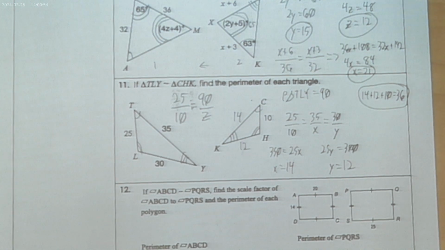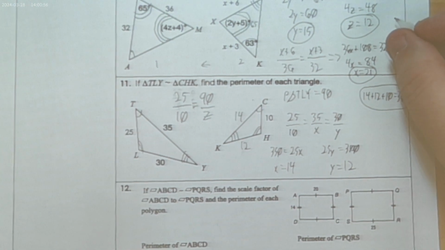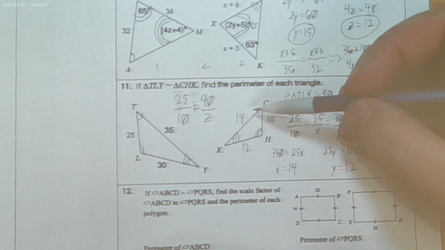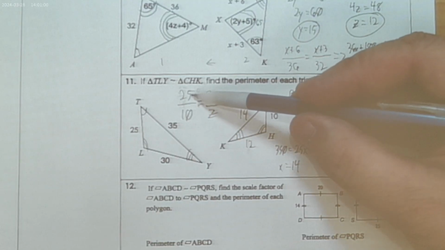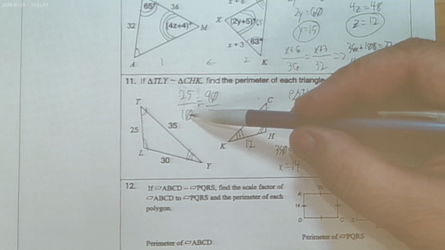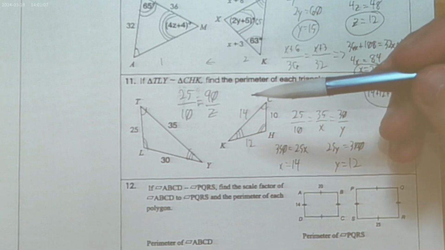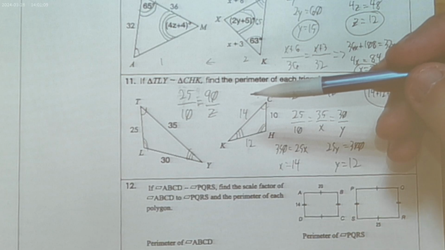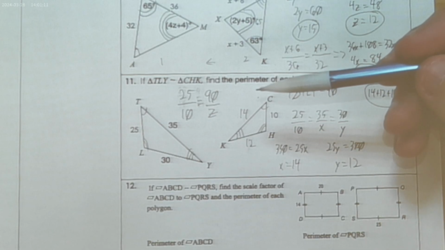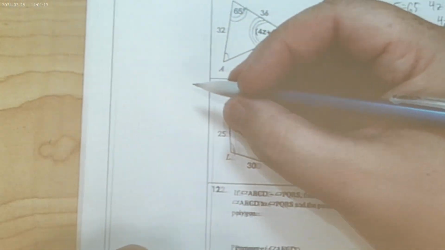I'm just going to use Z for an arbitrary number. So if this is the scale factor going from large to small, which is what I've got, 90 is the perimeter for the large one. Z should be the perimeter for the small one. So let's solve that out over here.